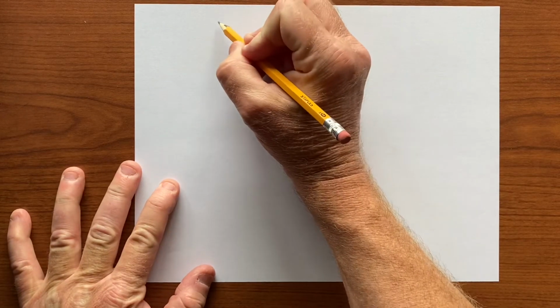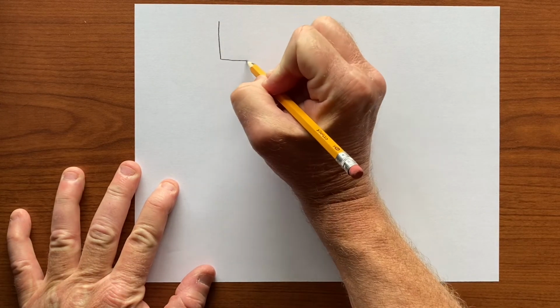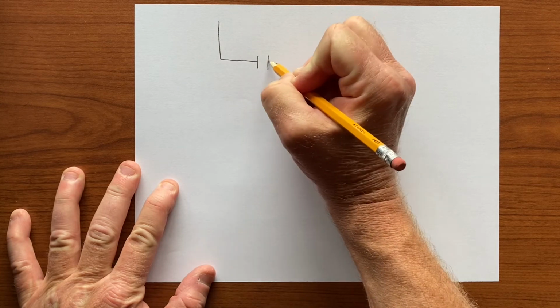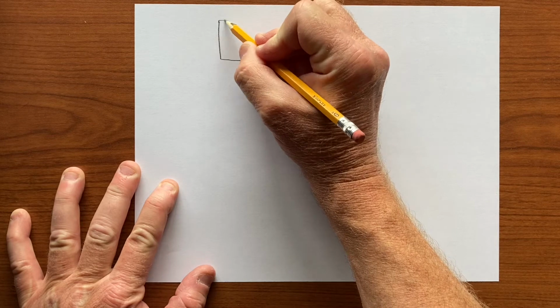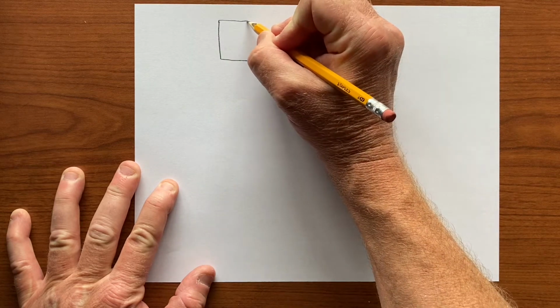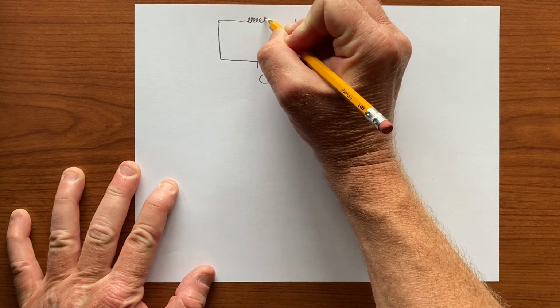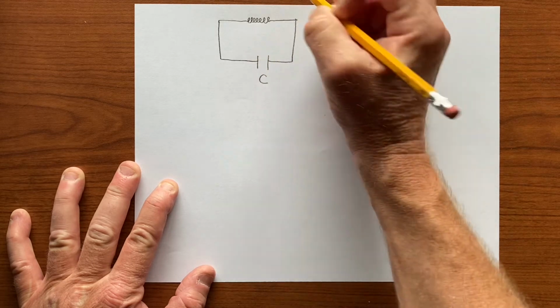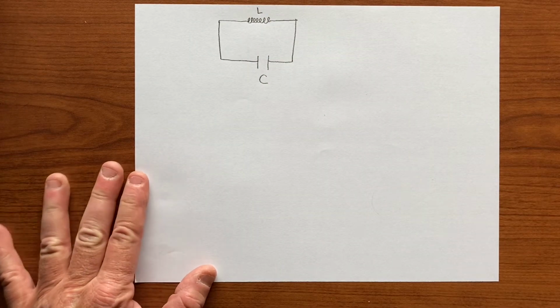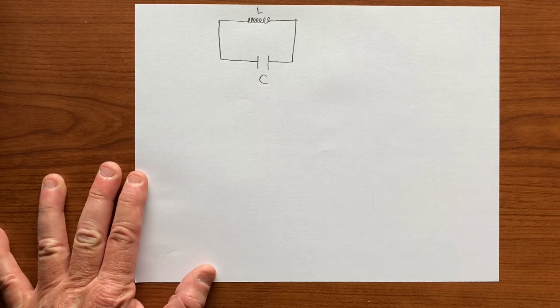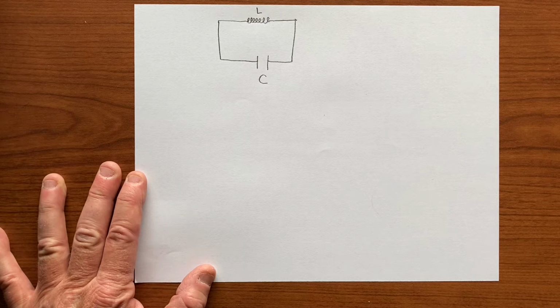Okay, so now we are considering a circuit with a capacitor of capacitance C and with an inductor with inductance L, and we want to find how much energy is stored in the circuit.